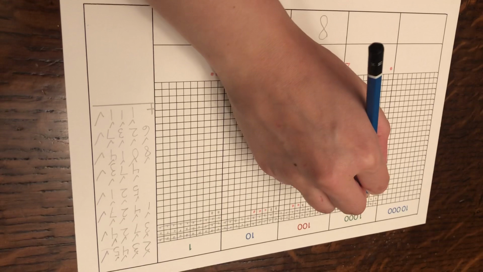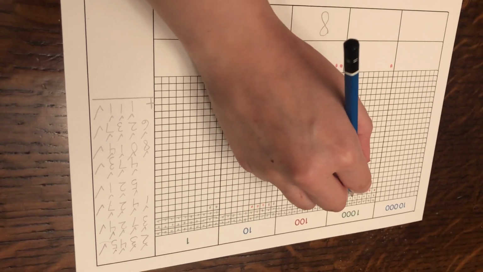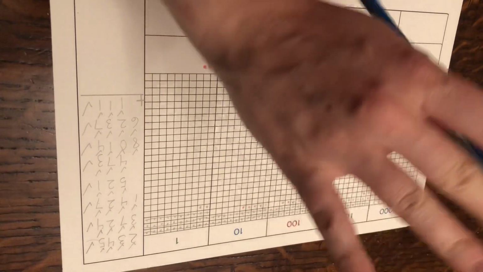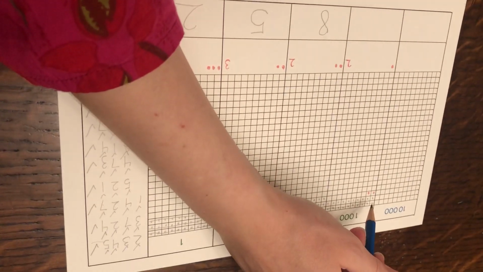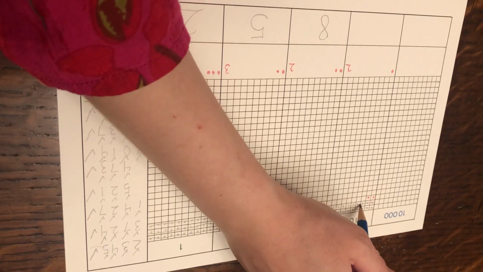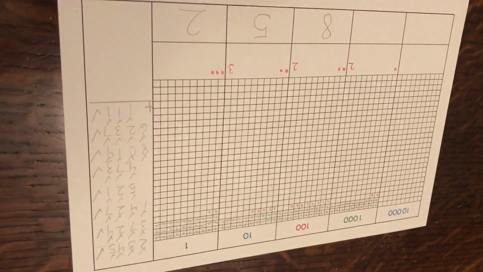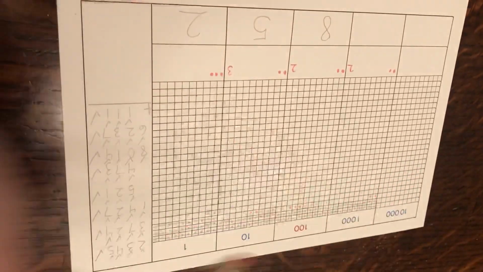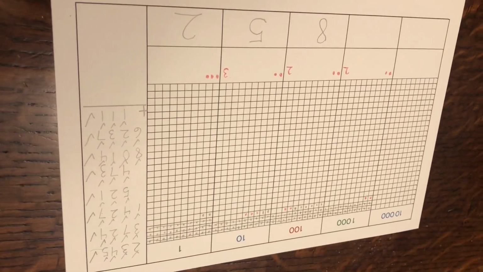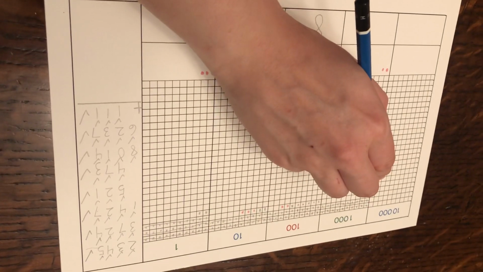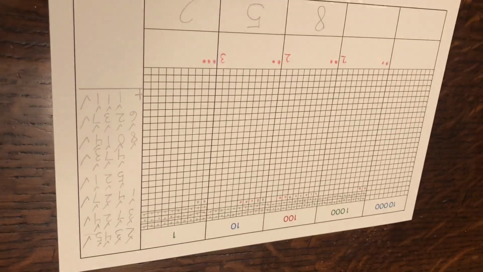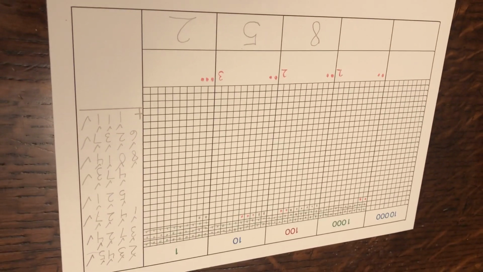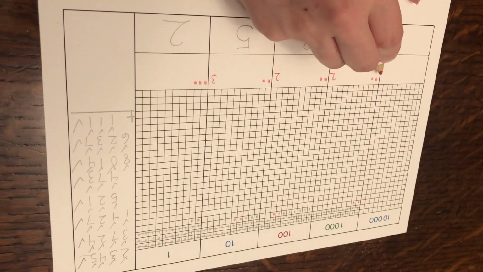1,000, 2,000, 3,000, 4,000, 5,000, 6,000, 7,000, 8,000, 9,000, 10,000. Stop. 10 thousands make a 10,000. All right. We have a couple more thousands to count. 1,000, 2,000. We didn't get to 10, so we don't have any more 10,000s that we've made. All right, how many 10,000s did we make?